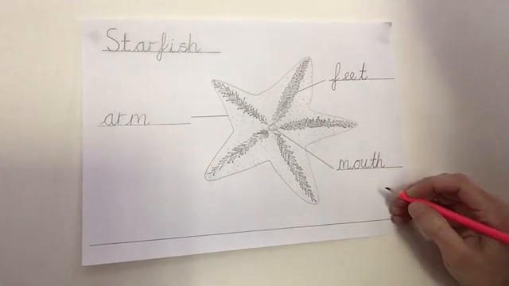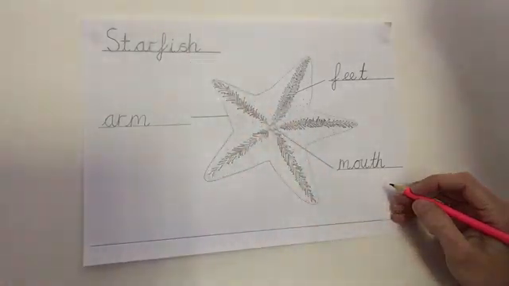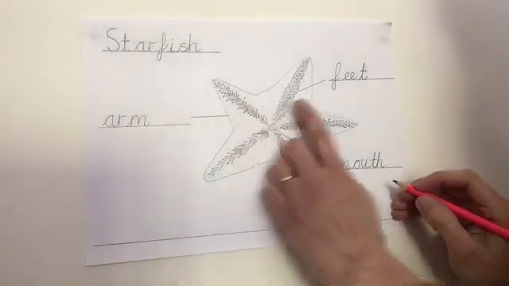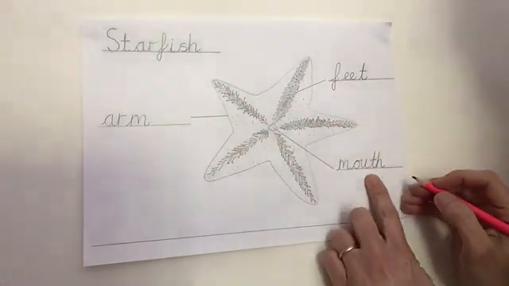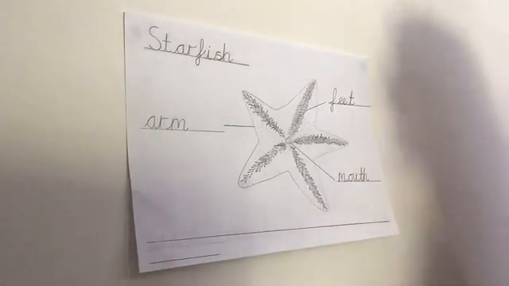Let's read our title. We have written starfish, and we have labelled the parts of the starfish, the arm, feet, and its mouth. Okay, so my last job is going to be to write a fact along the bottom here.